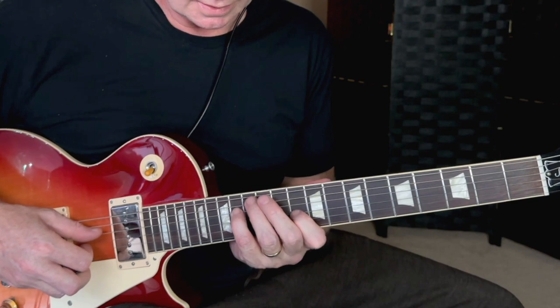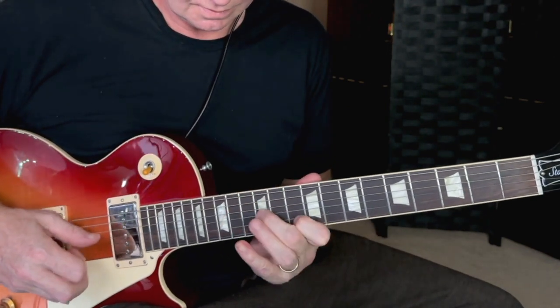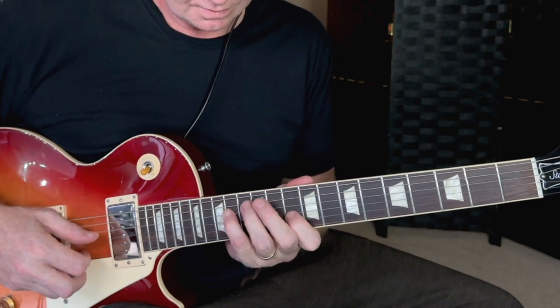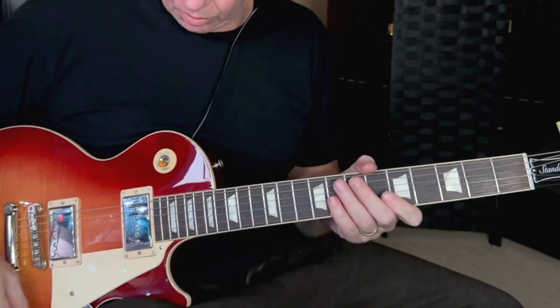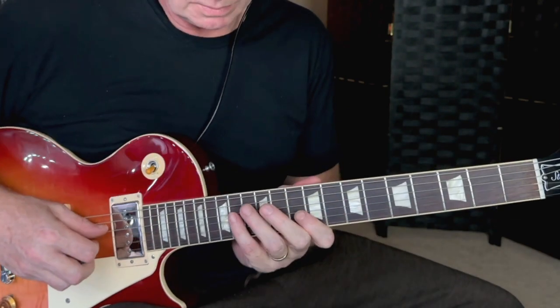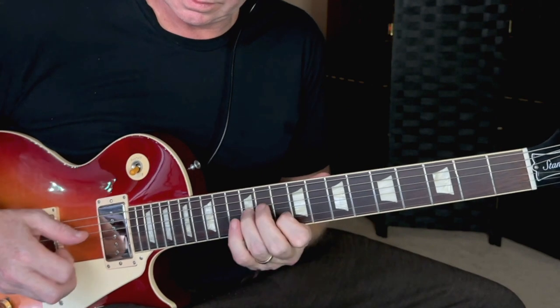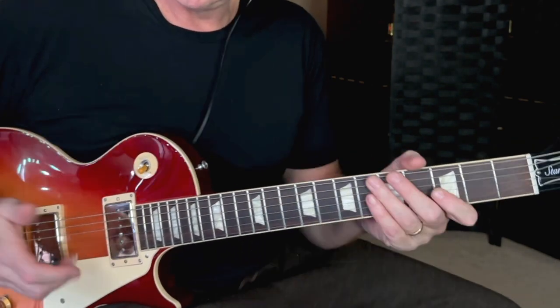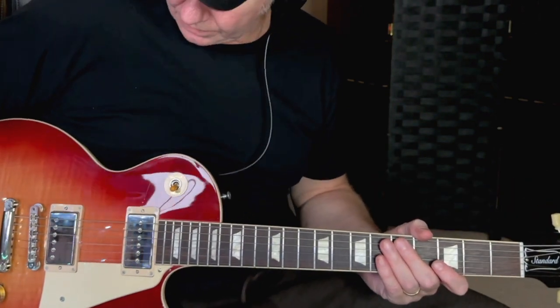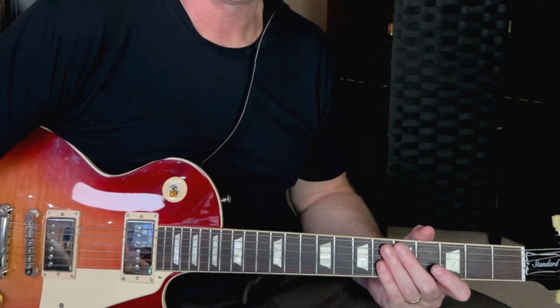You can almost make a little lick out of that. And the goal there is to get them to rub together, and you get some really cool dissonant type sounds out of that.